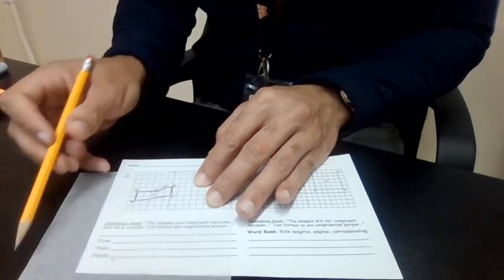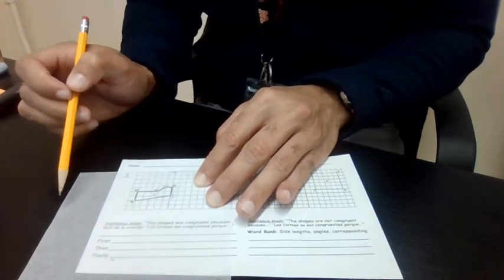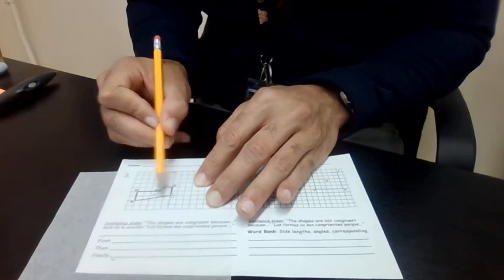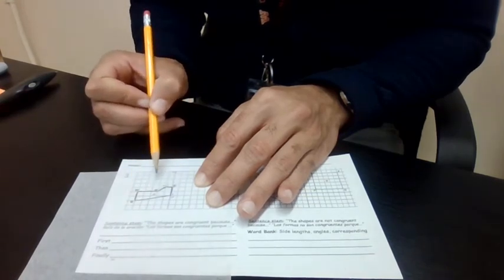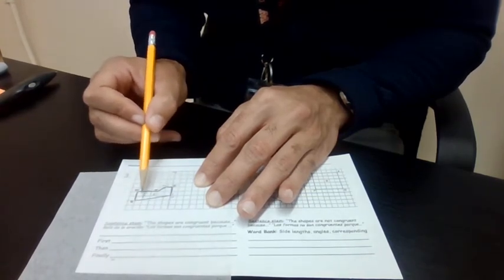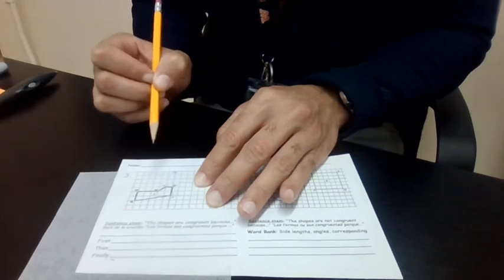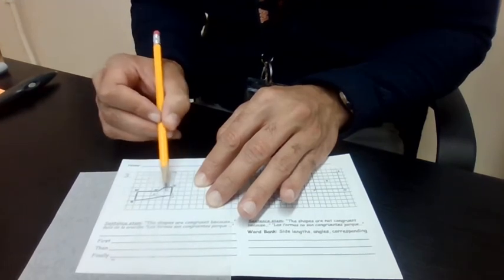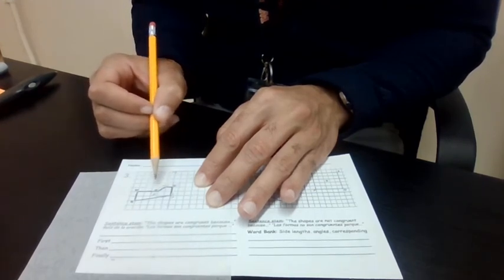And so now we see the paper is lined up again. That's how we know we went 90 degrees. And look at our shape. It's lined up perfectly with the shape that we traced and the shape that's on the paper, okay? So that's how we can see that these two shapes are definitely congruent. All right, thanks.